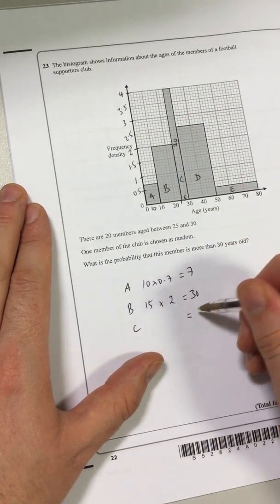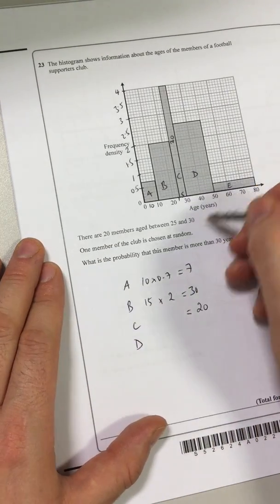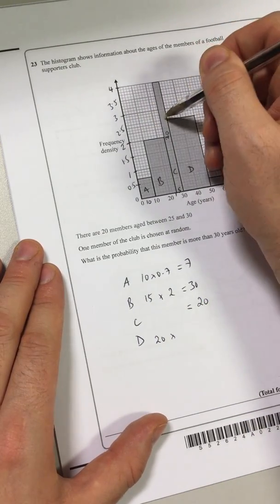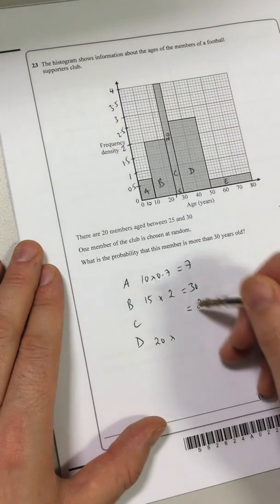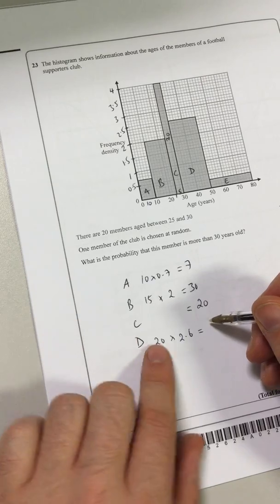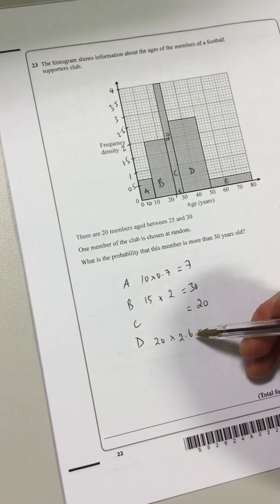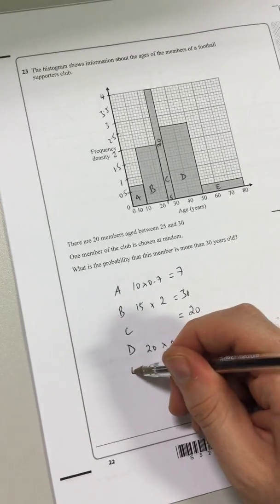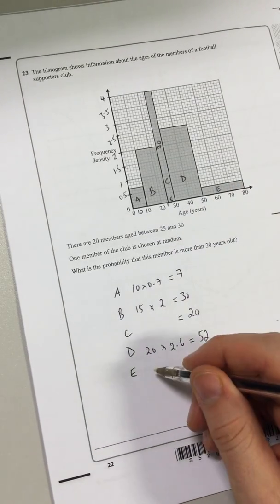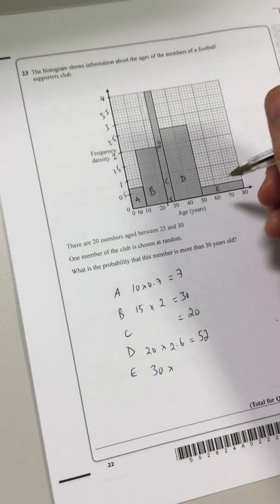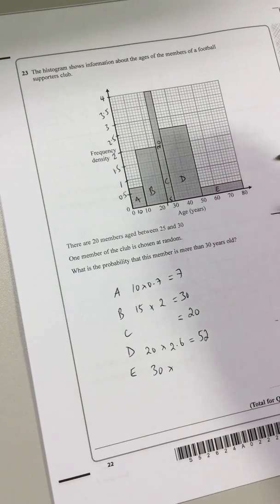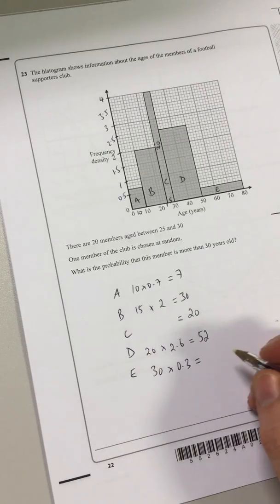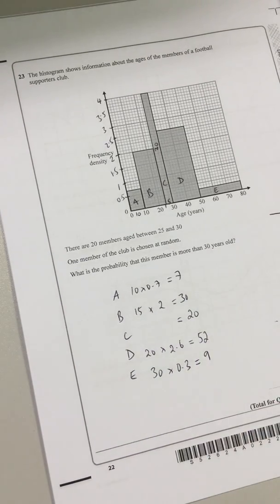Right, bar C, we've been given, we know that's 20. This one is 20 wide, look, 30 to 50, so it's 20 wide. And it goes up to here. So just follow it across dead carefully. So that's 2.6. So just double that is 5.2. Add a 0, that's 50, or times by 10 is 52. And then the last one, E, it is from 50 to 80, so it's 30 wide, and it goes up to 0.3. So, yeah, double check, 0.3. 30 times by 3 is 90, so times it by 0.3 is 9. Think about it that way, it's the best way to go.